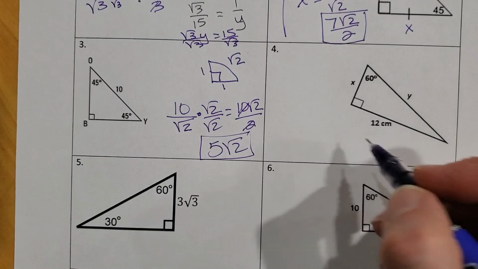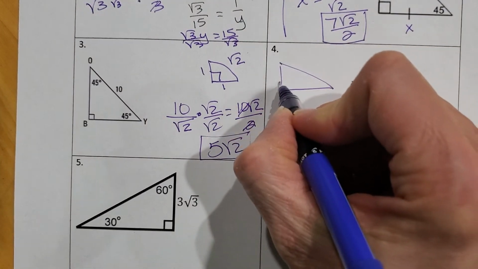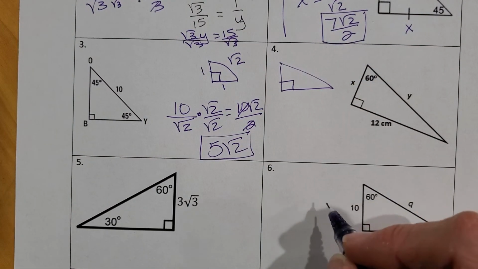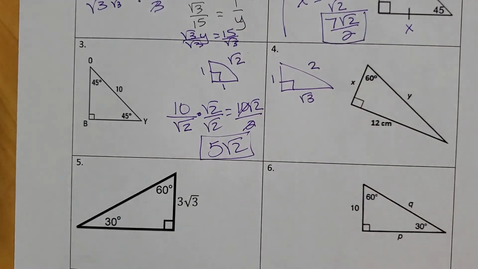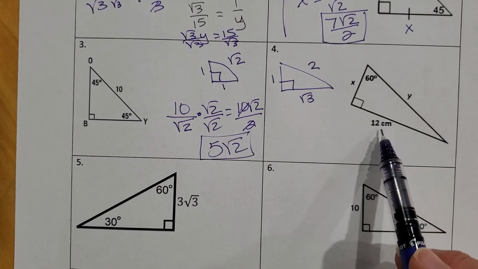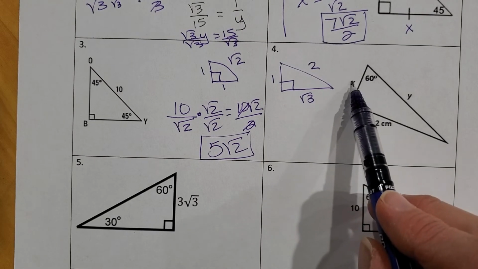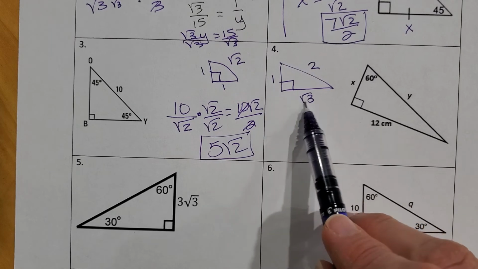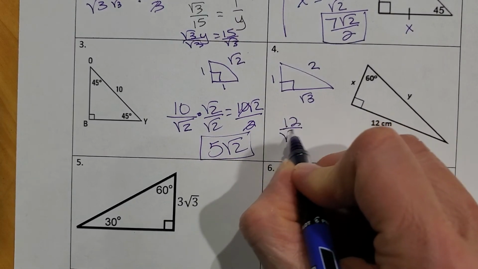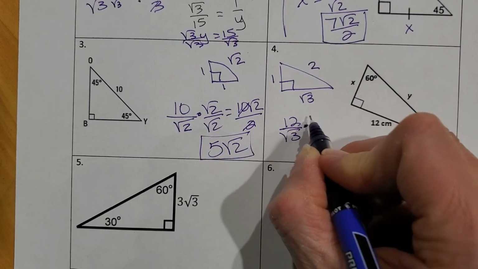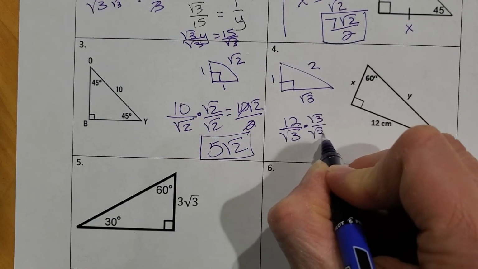All right, my 30, 60, 90 triangle. If I want to make a little replica of that, it's 1, root 3, and 2. So if I have this leg, to get to the shorter leg, I have to divide by the square root of 3. So I take 12 and divide it by the square root of 3, which means I need to rationalize my denominator.